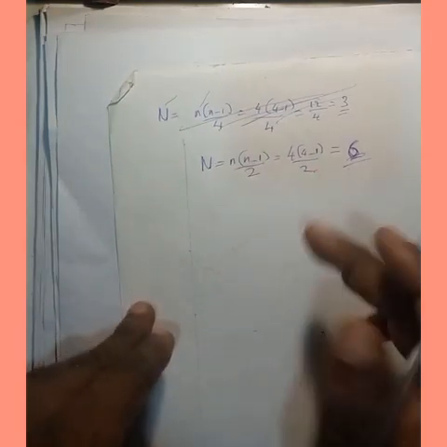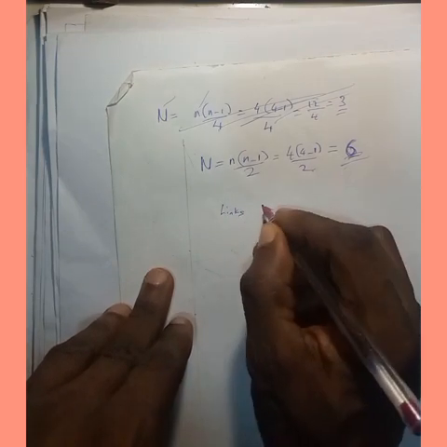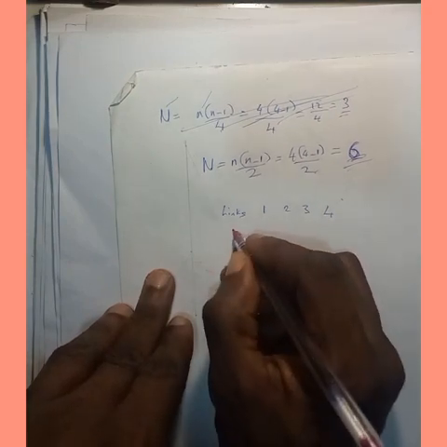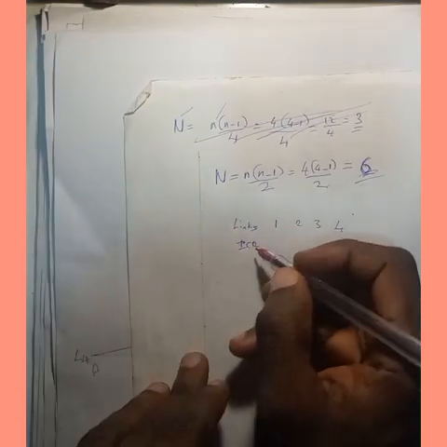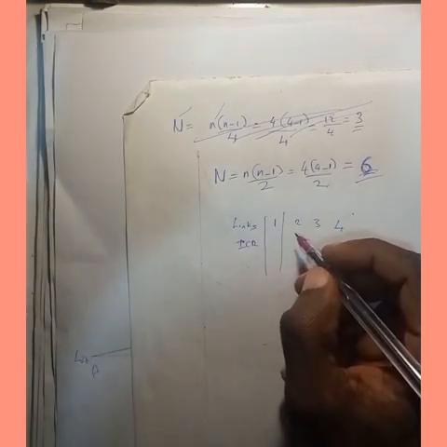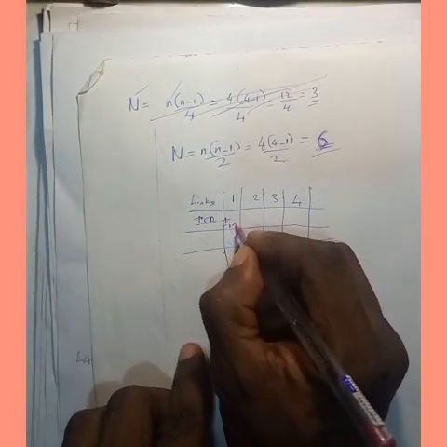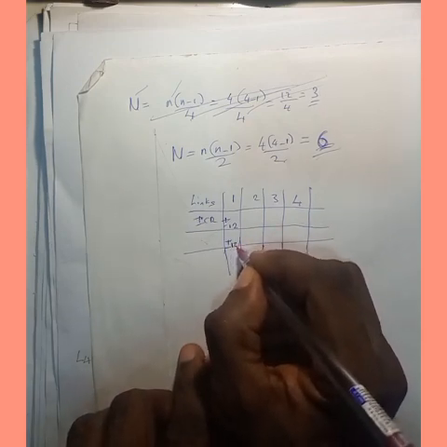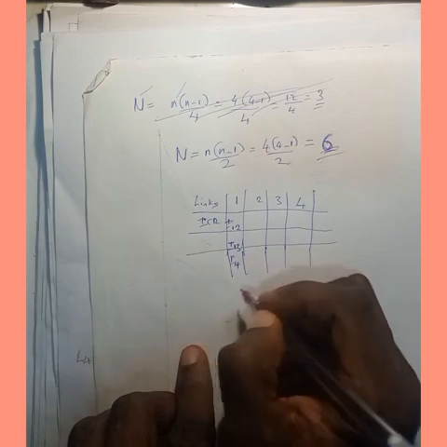You now plot a table showing all the links. You have 1, 2, 3, and then 4. So now you have your ICR, that's instantaneous centers. You draw your lines here like that. I12 to here, I13 here, and then you have I14 here.